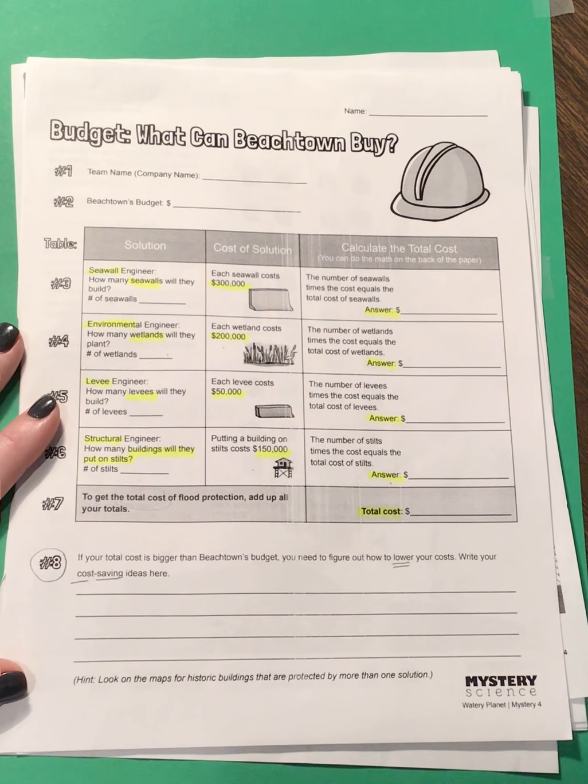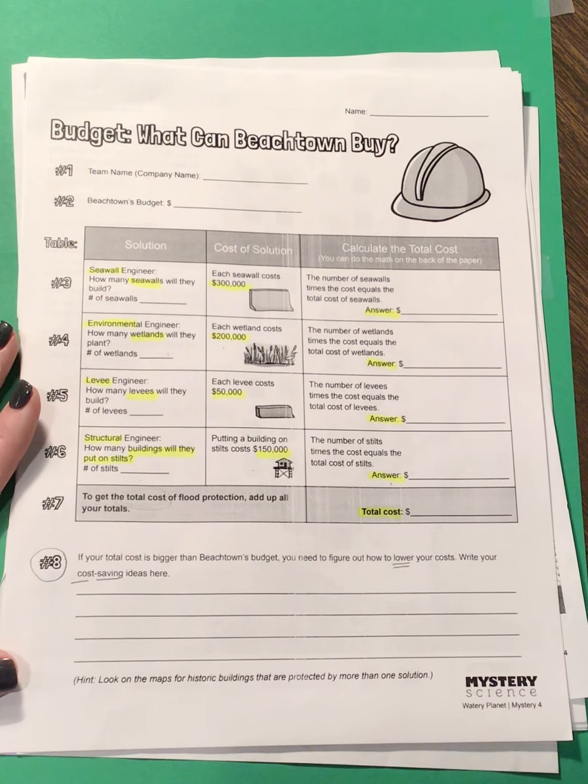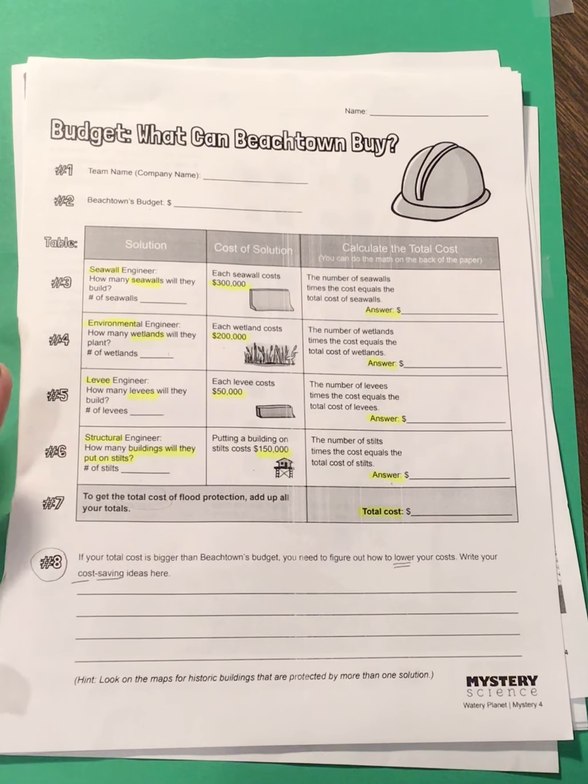And I'm pretty sure that you understand that towns do have budgets. And even if that town is prone to hurricanes, it might be the kind of situation where you might be very under budget or very over budget. And so you're going to see just how much it would cost.